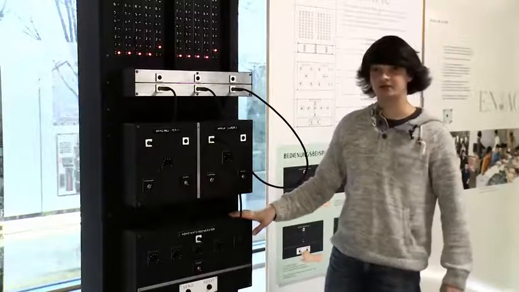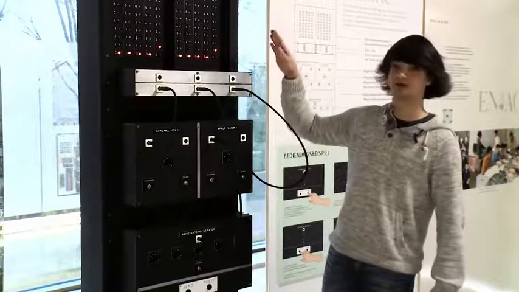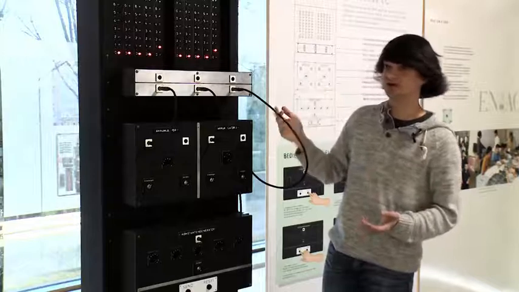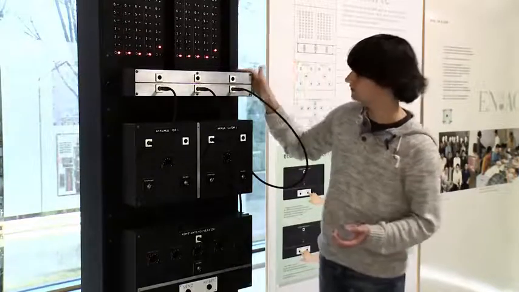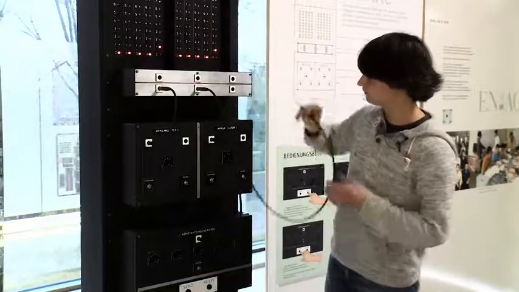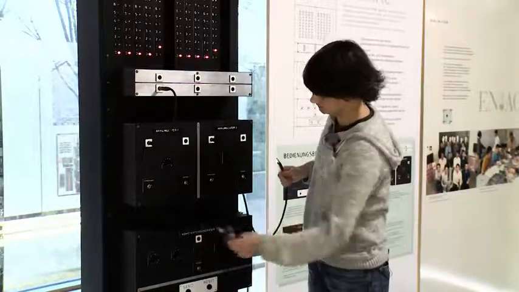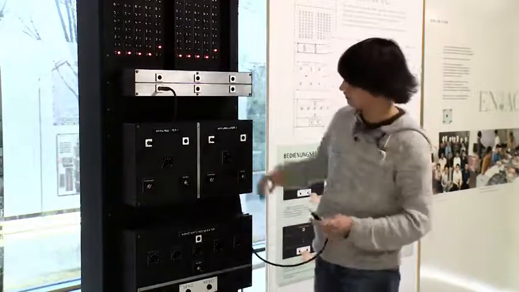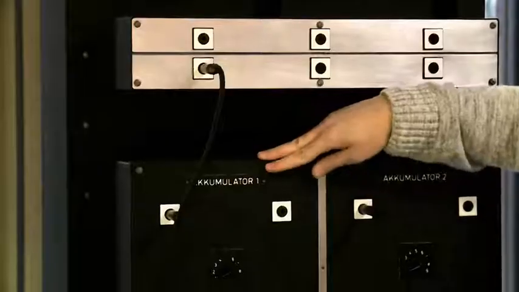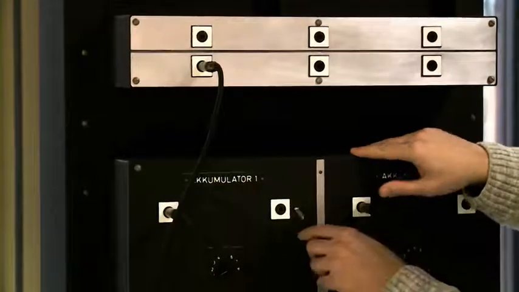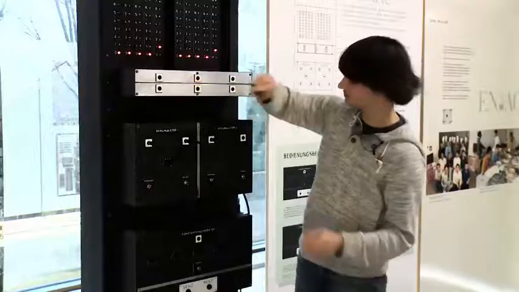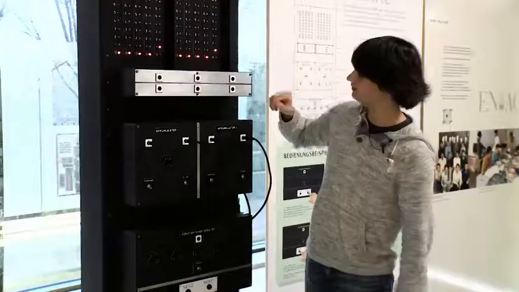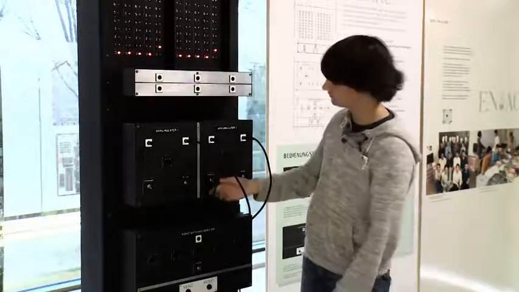For calculating the Fibonacci numbers, we are just going to transmit the number from one accumulator to the other and then vice versa. And in each step, the number is being added to the previous one. We don't need the cable for the constant transmitter anymore. We just connect the send port from accumulator 1 and the receive port from accumulator 2, and vice versa. And now we start sending, first from accumulator 1 to accumulator 2.